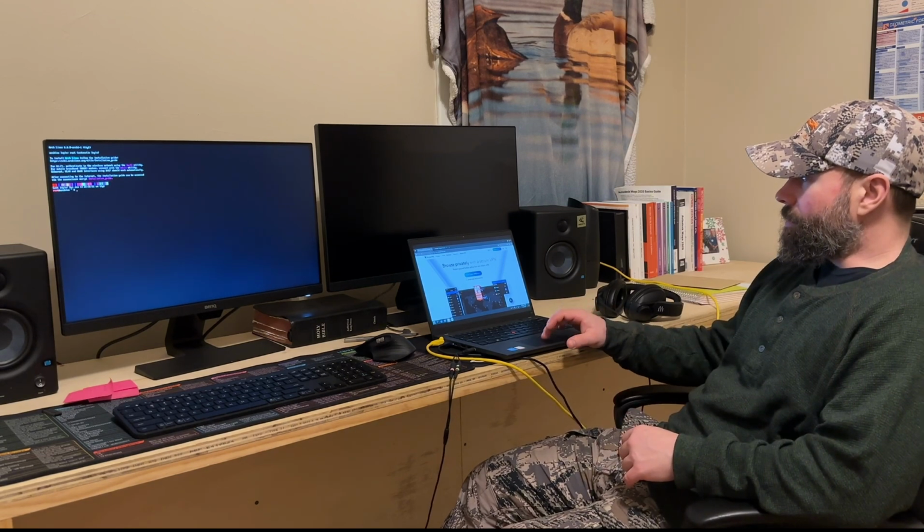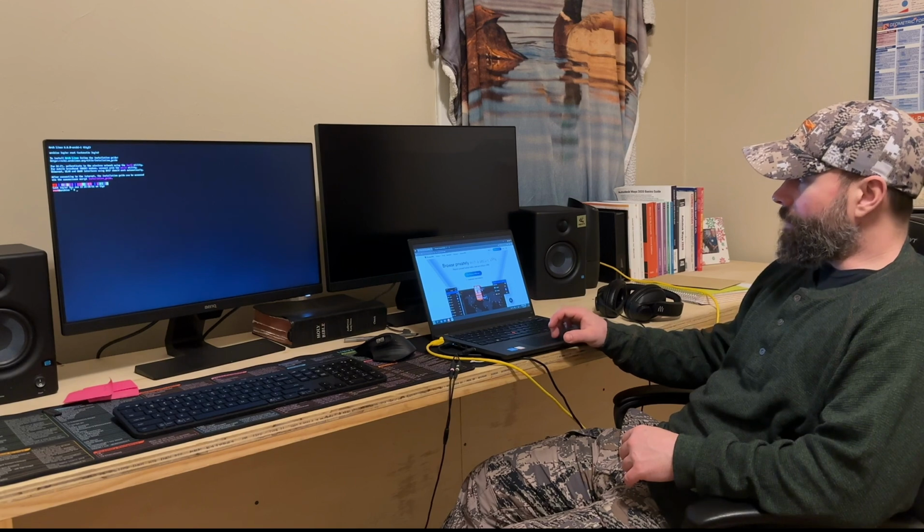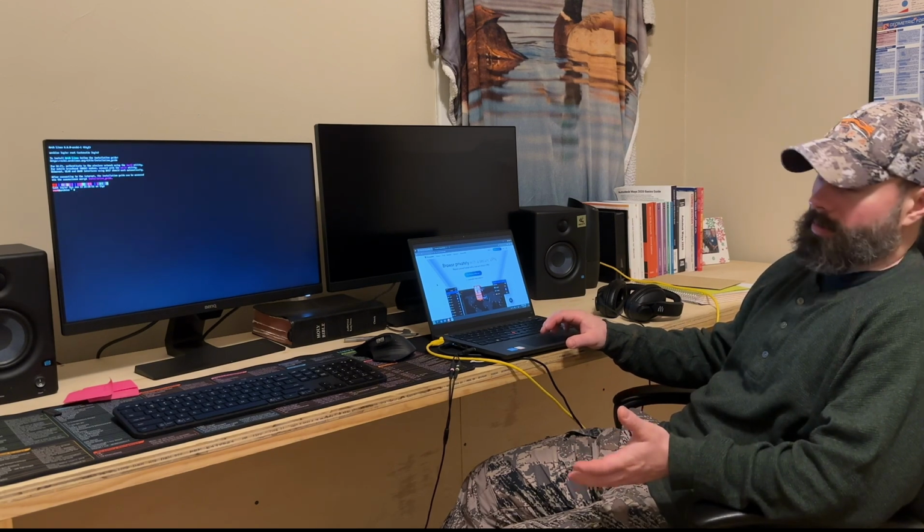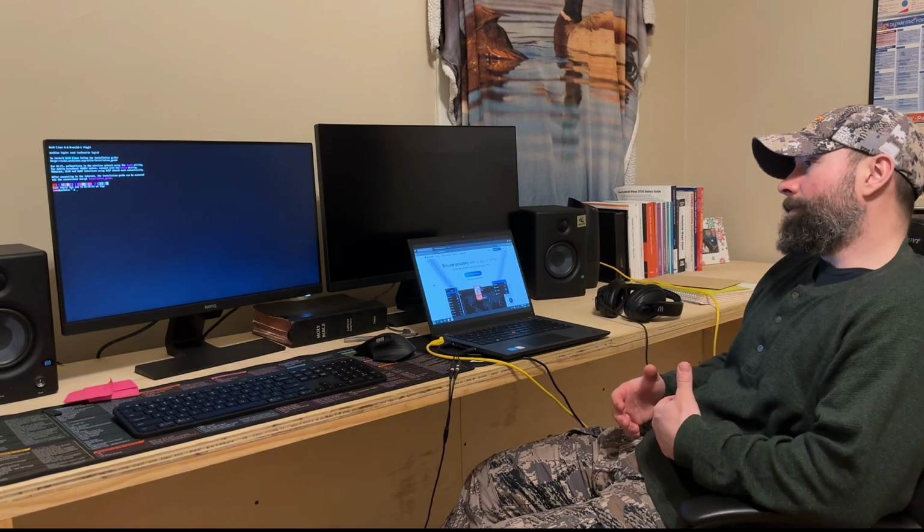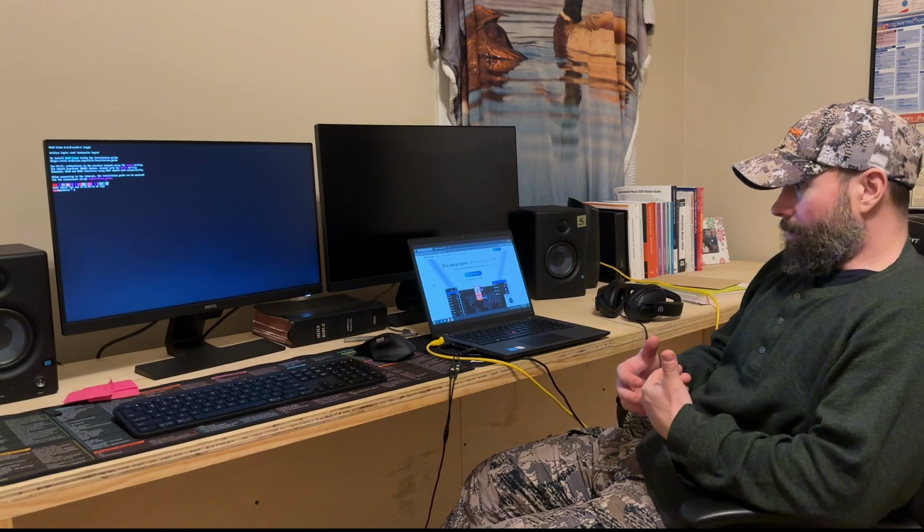But one of the things I was going to talk about is I got a VPN, a virtual private network, from Proton VPN. So if you're interested in having a more secure operating system and a secure network, a Wi-Fi password is not going to be sufficient.